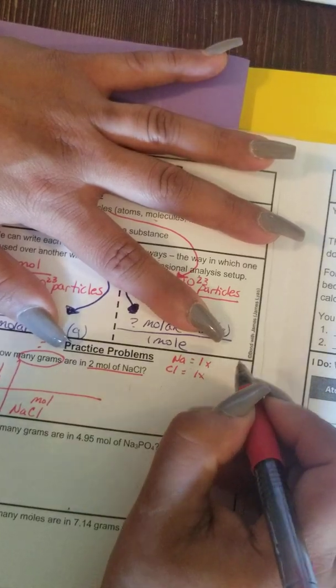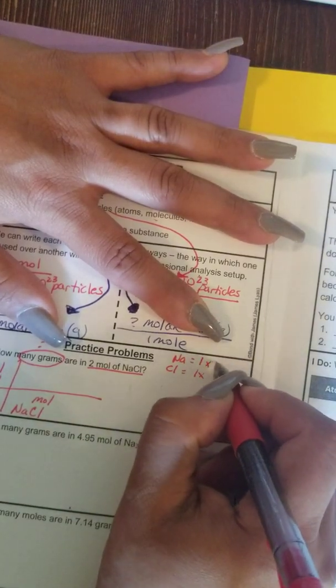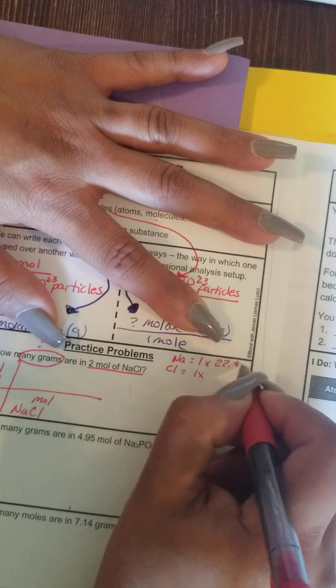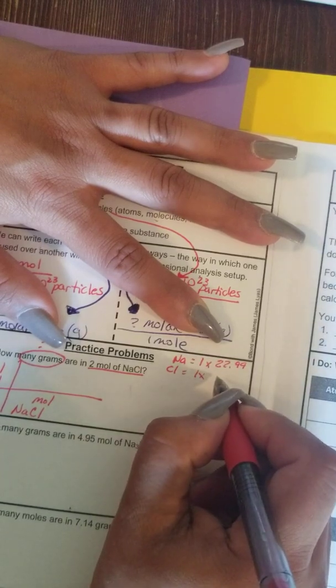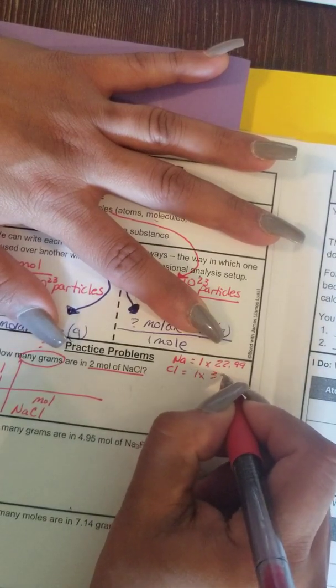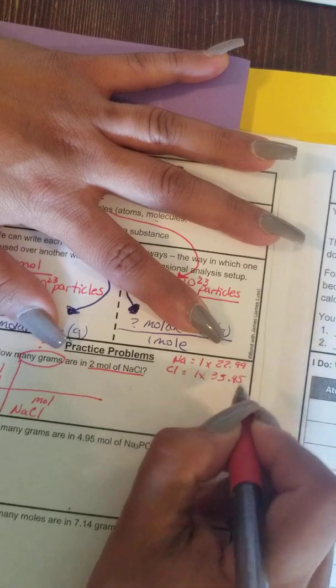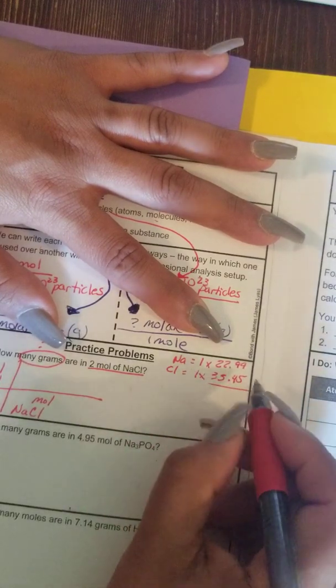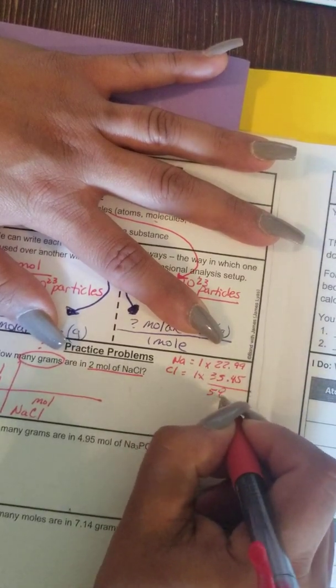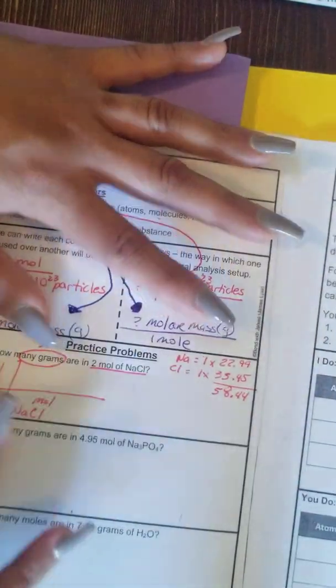Mass number from the periodic table for Na, 22.99. What's the mass number for chlorine? 35.45, which is the same number. Let's go ahead and add those up: 58.44.